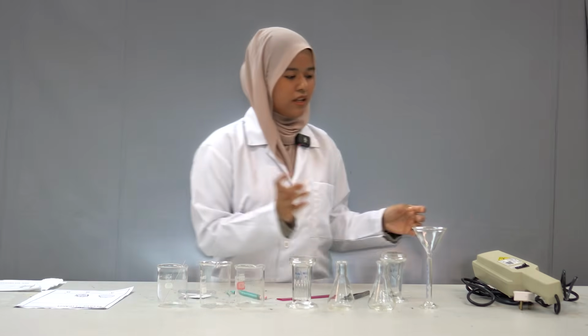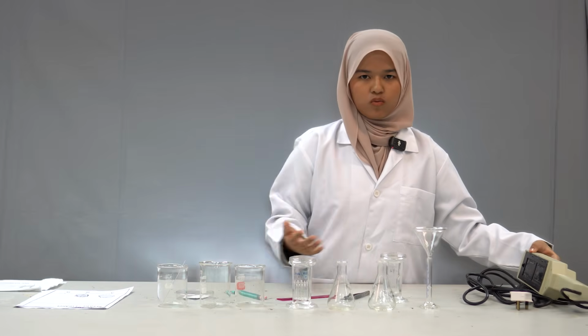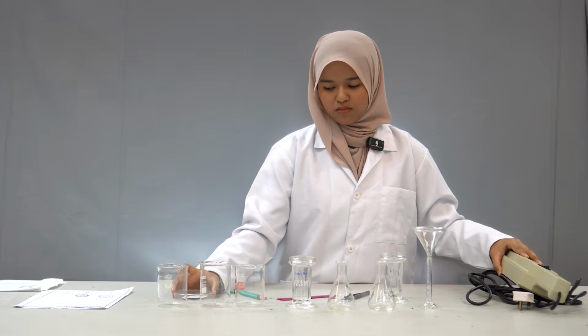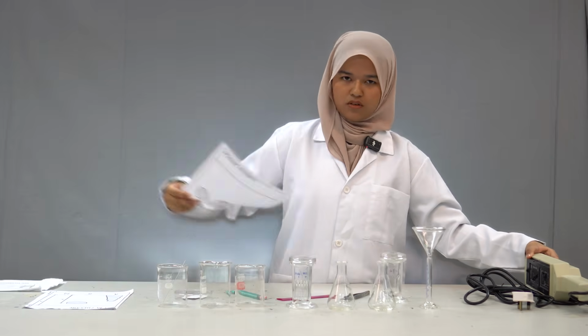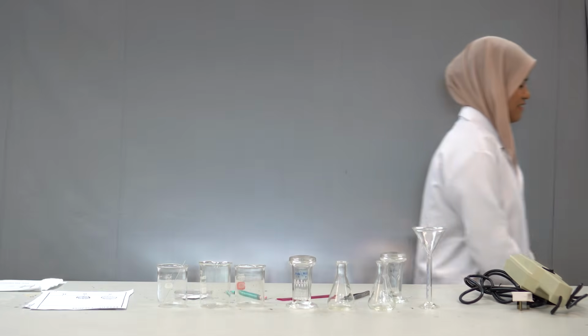Okay, I forgot to mention that after we have obtained the TLC plate, we need to use the UV light for us to visualize the spots on the TLC plate. When you are using the UV light, you need to at least have a cover like this, so that the UV light does not get into your naked eyes. So that's all from me. I will pass to the next presenter.